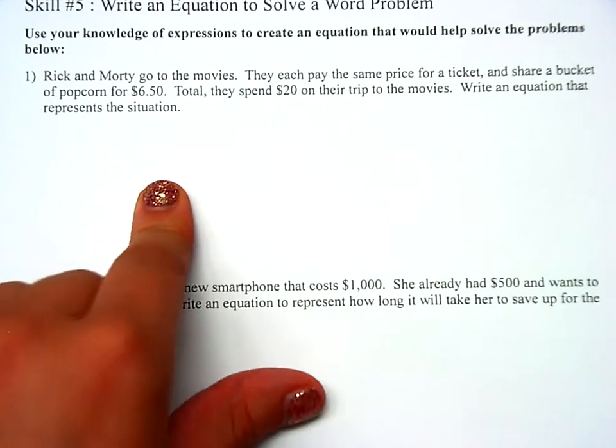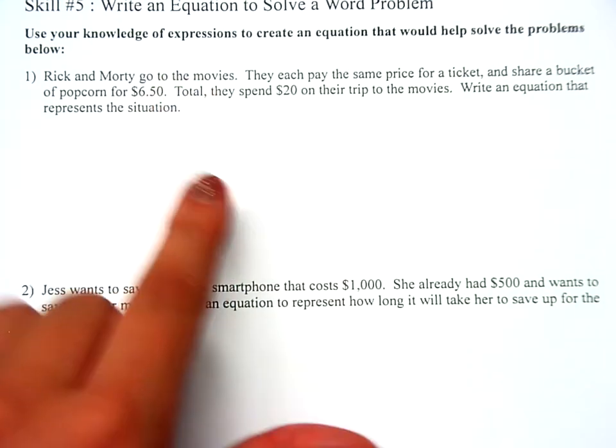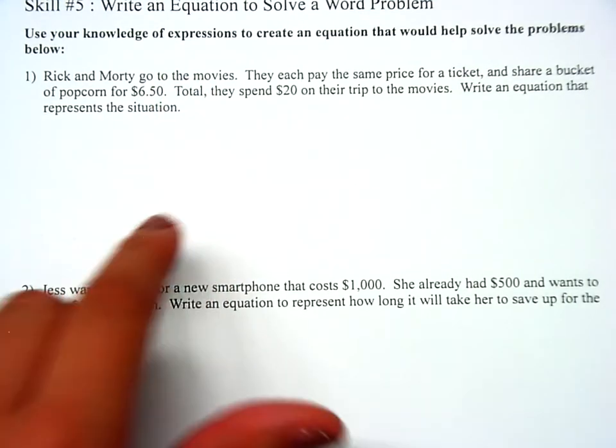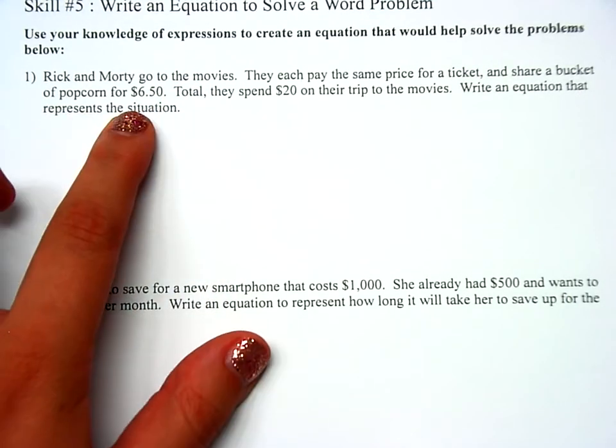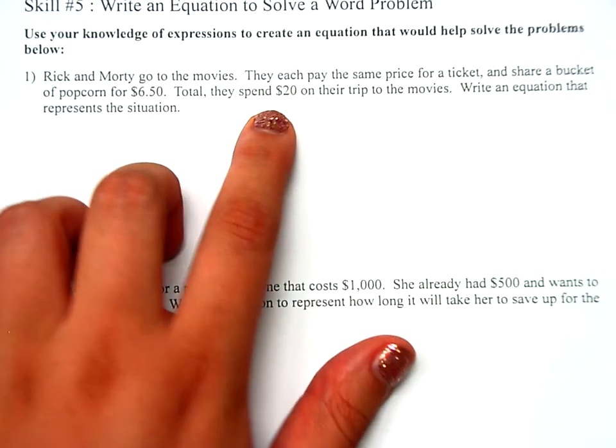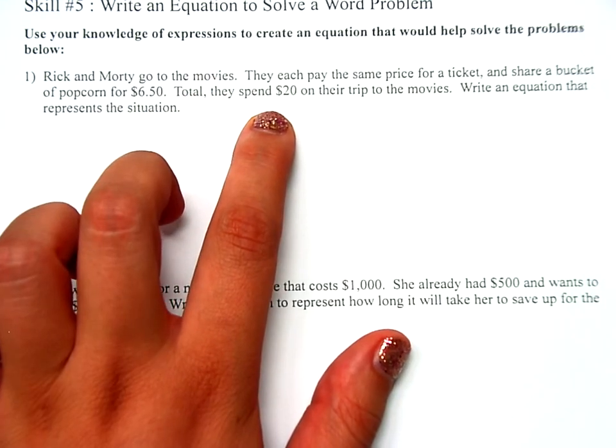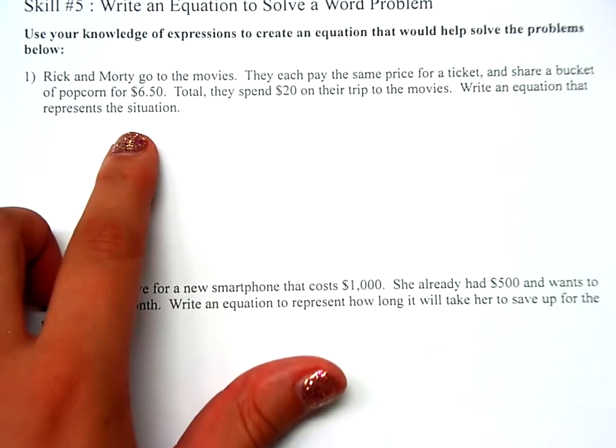Okay, Rick and Morty go to the movies. They each pay the same price for a ticket and share a bucket of popcorn for $6.50. Total, they spend $20 on their trip to the movies. Write an equation that represents the situation.